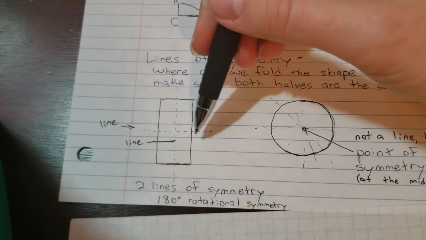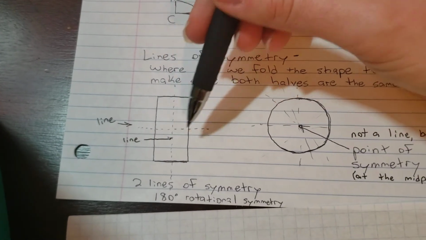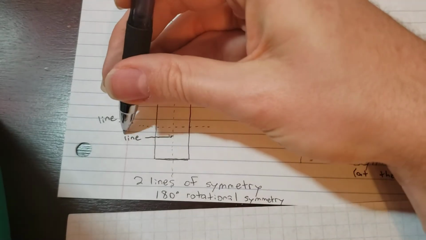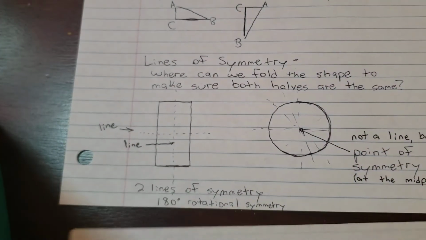Whereas rectangles only have these two lines. Okay. Moving right along.